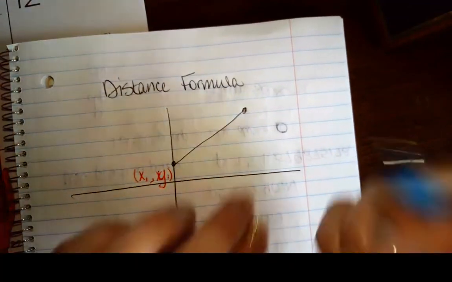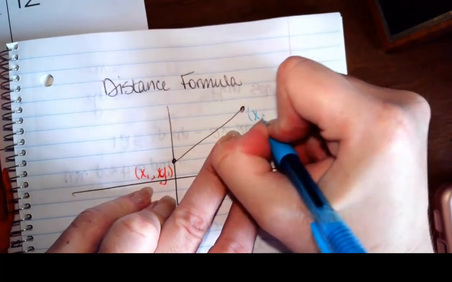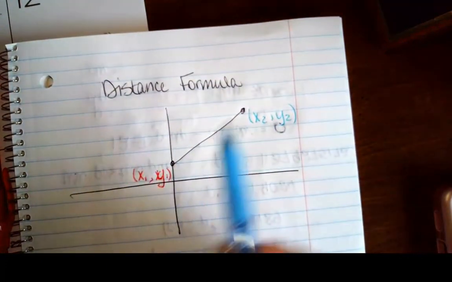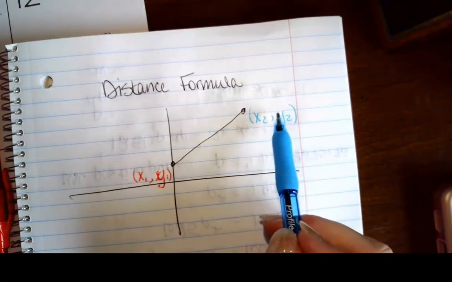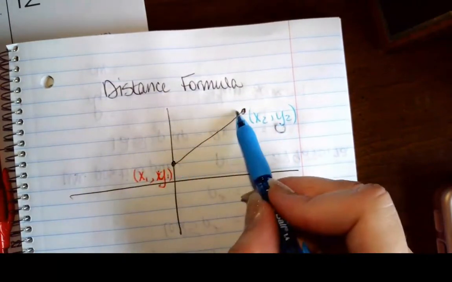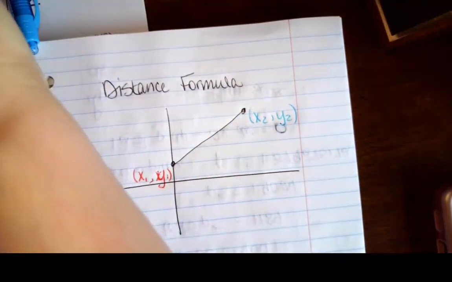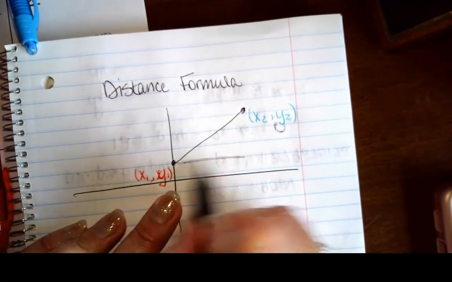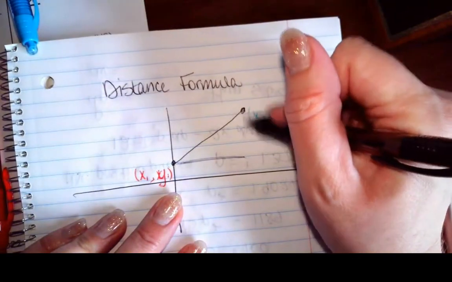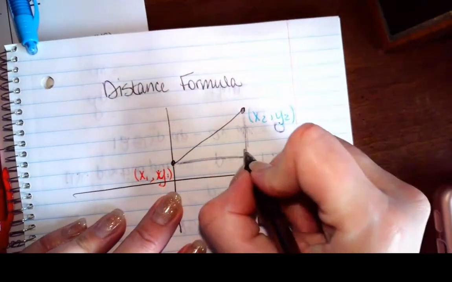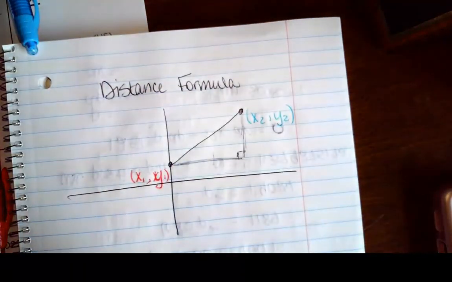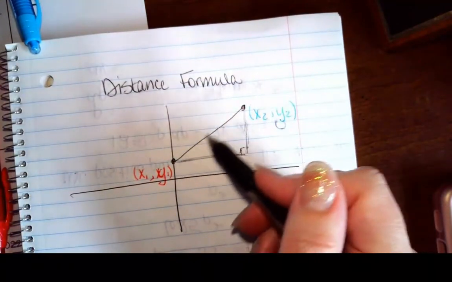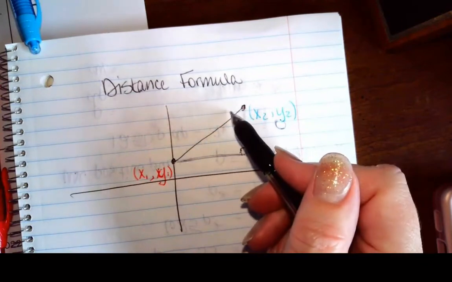Maybe you'll learn something. So this is going to be x2, y2. So this is my first point, he's in red. This is my second point, he's in blue. And I want to find the distance between the two. Okay, so what I want to do first is recognize that if I go horizontally, and then if I go vertically, I'm going to be making a right triangle. Well, if I use Pythagorean theorem, I can find the length of this side because it would be the hypotenuse.